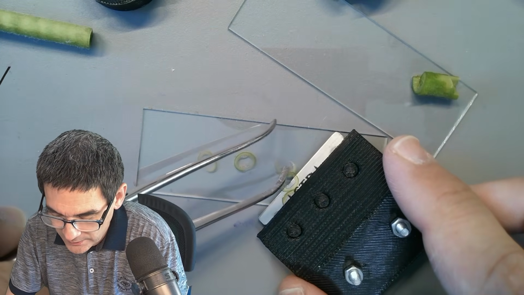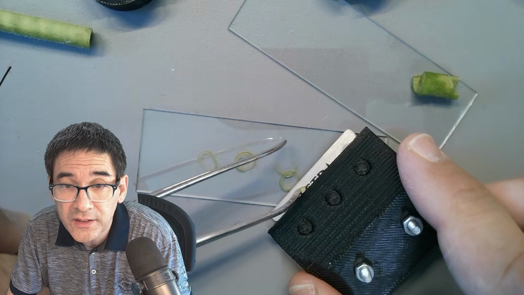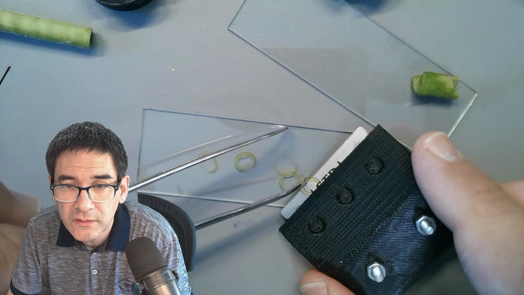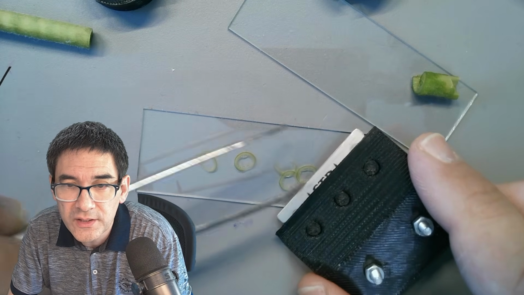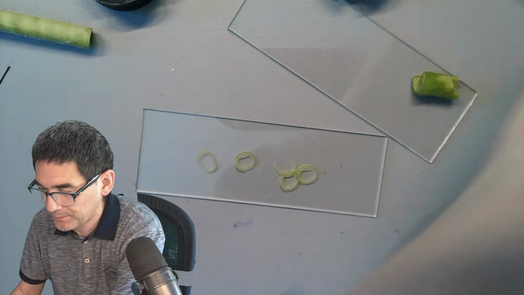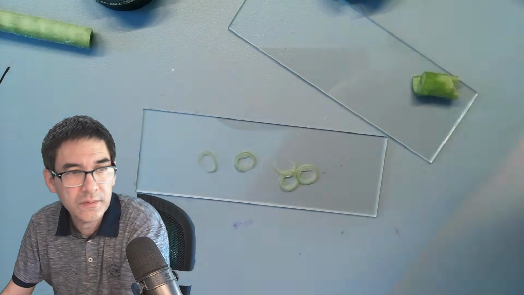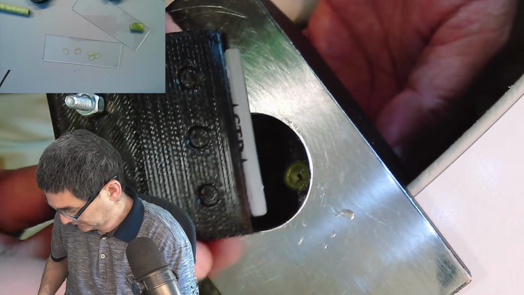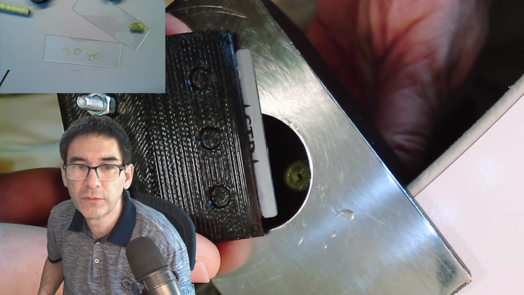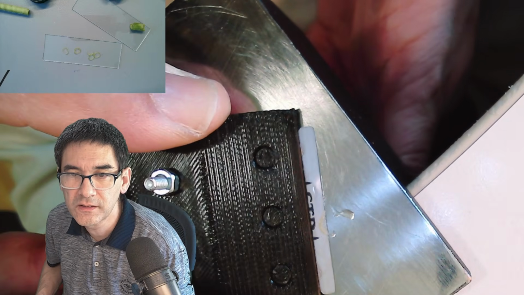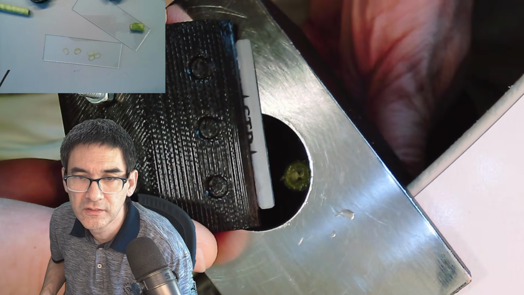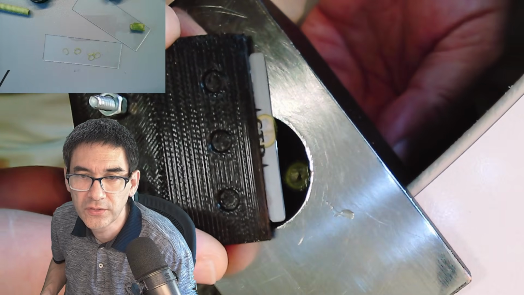Okay, let's carefully transfer them now on the slide here. You can see how hollow it is, right? One, two, three, four, five, six. It was a little too thin. Maybe a little too thick.